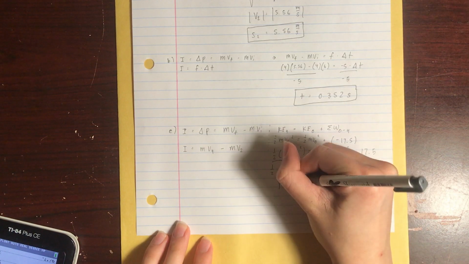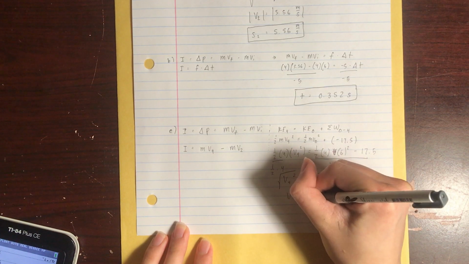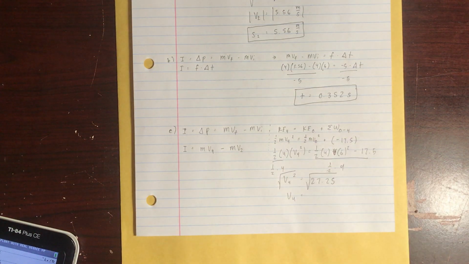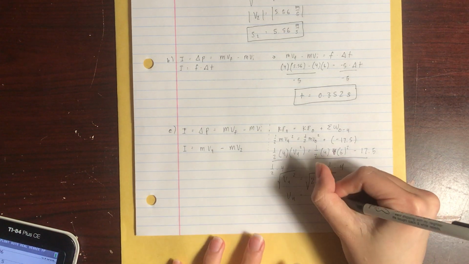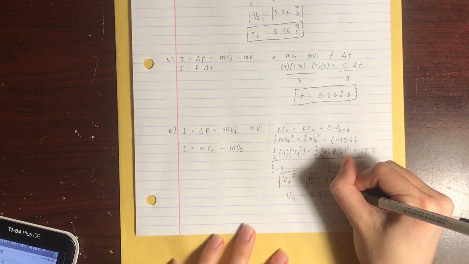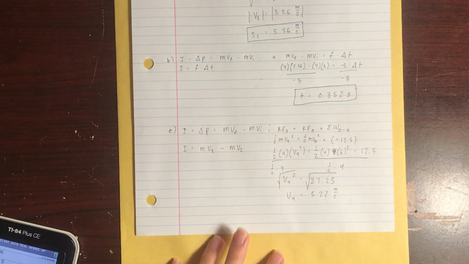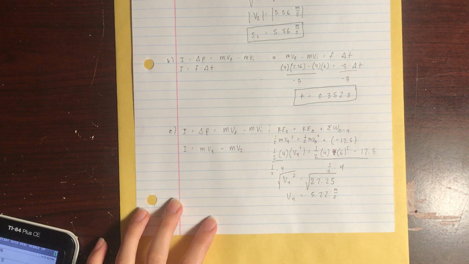27.25. Square root that to find v at 4 is 5.22 meters per second. So that's the velocity of the object at 4 meters.